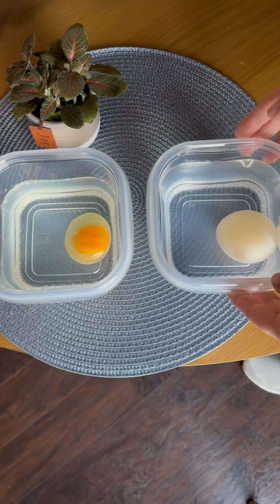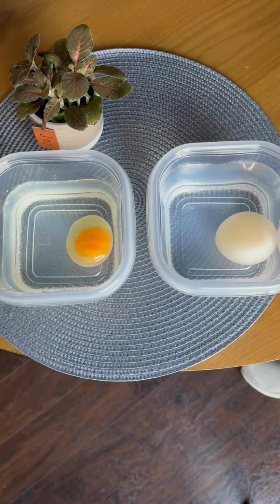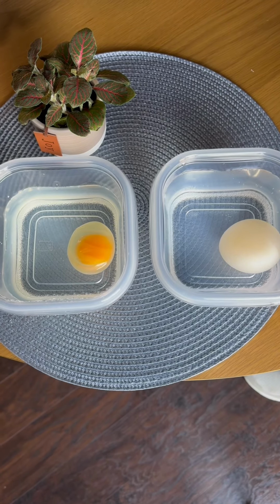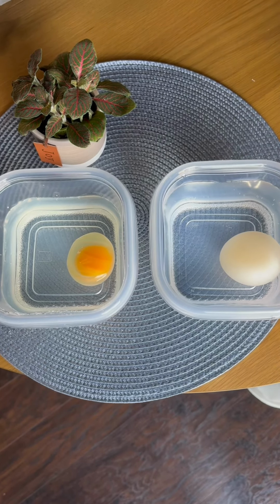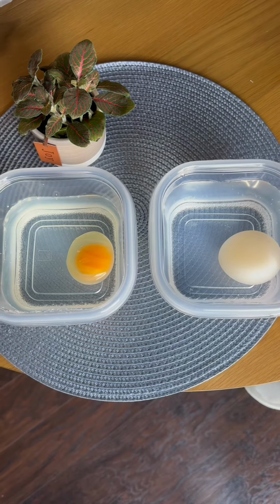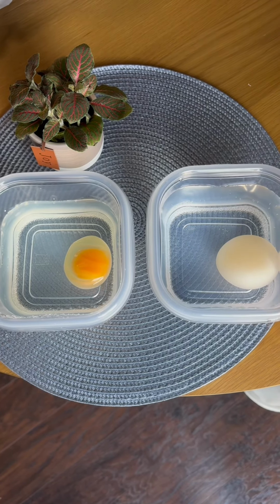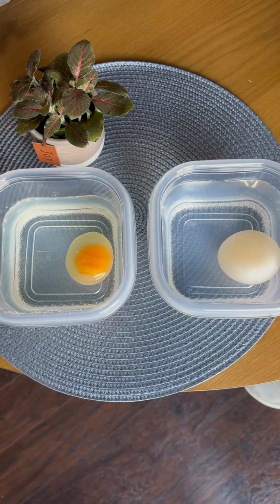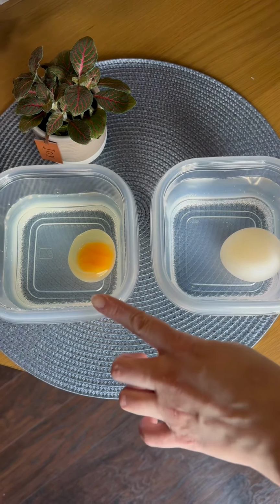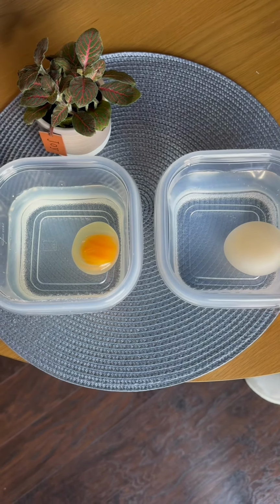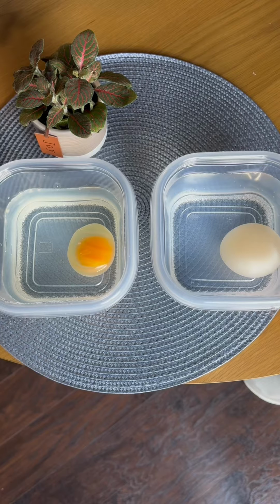Well, this is the end result, and from what I've understood from this experiment is that first I've created a semi-permeable membrane by removing the eggshells, and I put the deshelled eggs into 2 different solutions here, and I've observed how these eggs behaved in 24 hours.